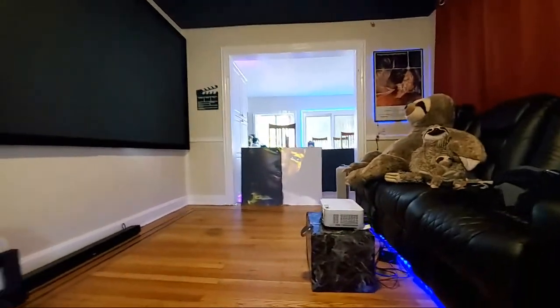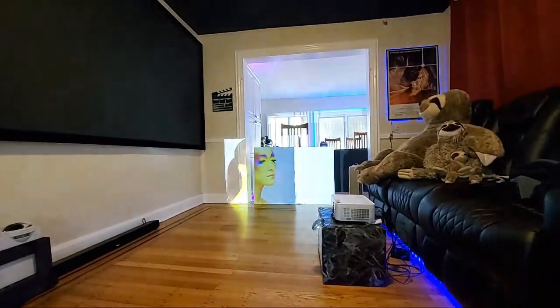These colors are coming out too dirty. Even on a white level, it comes out dirty.